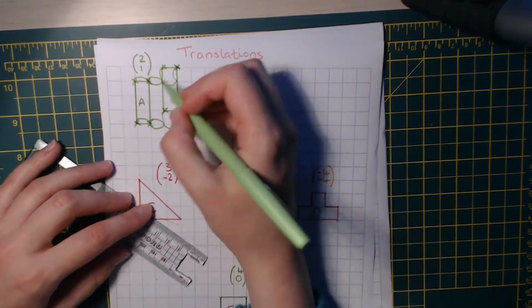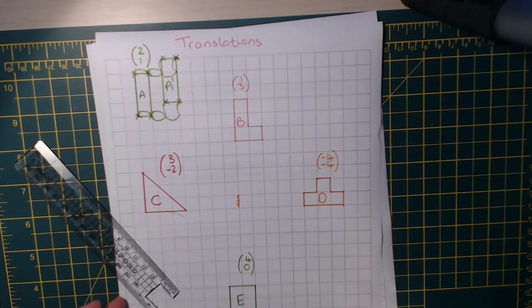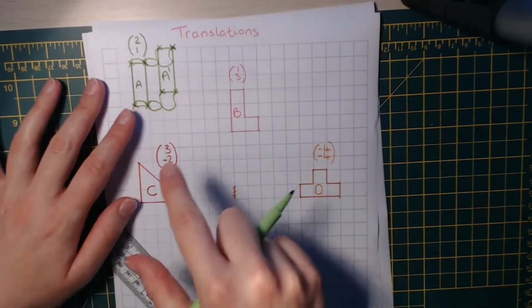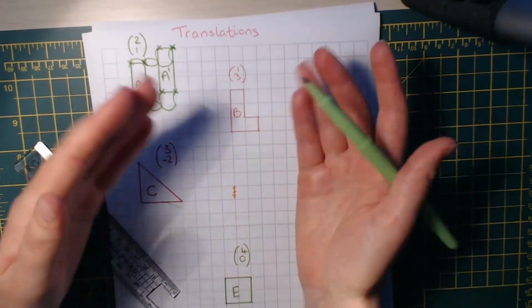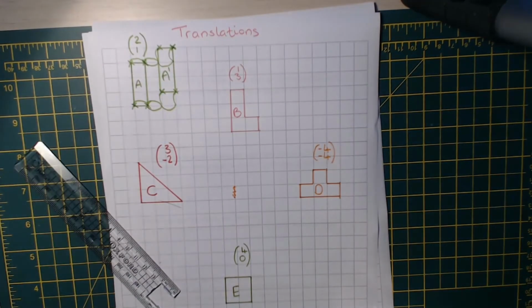Okay, so there's our image. Remember how we wrote that? We wrote A dash. Okay, it's the image. So that's what we're doing. The shape doesn't turn around. It doesn't get bigger or smaller. We're not flipping it over or anything. We're just moving it. So let's try the next one.